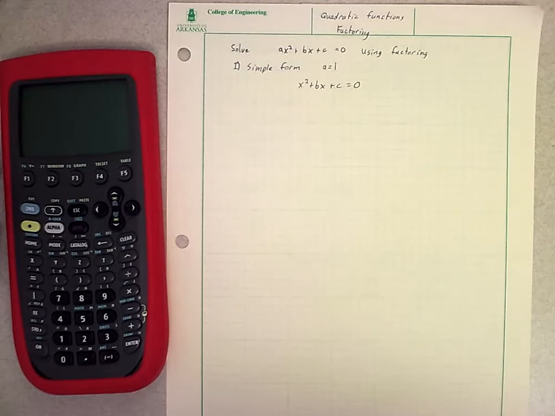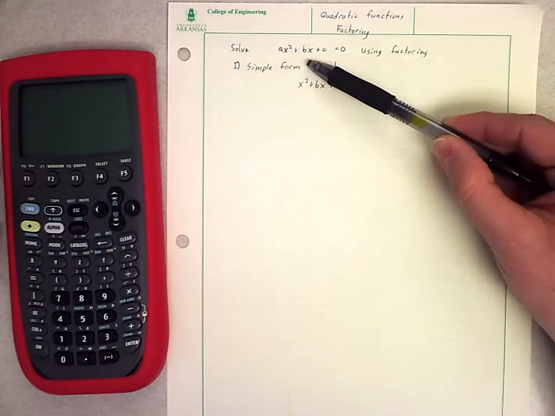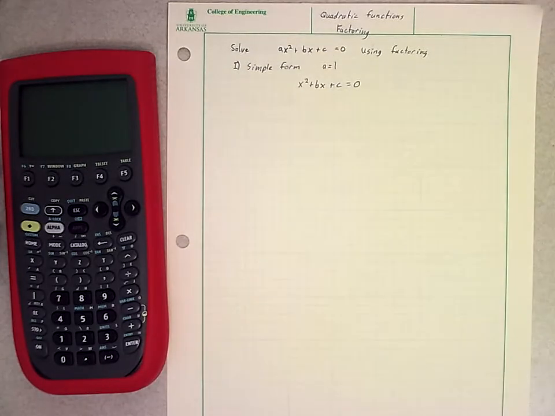Quadratic functions. We continue our discussion about quadratic functions. We mentioned that we can put them in the form of ax squared plus bx plus c equals 0, and that there are at least 3 different ways of trying to solve them, and one of them is factoring. So with this video, we want to talk a little bit about how we would factor things to solve it.